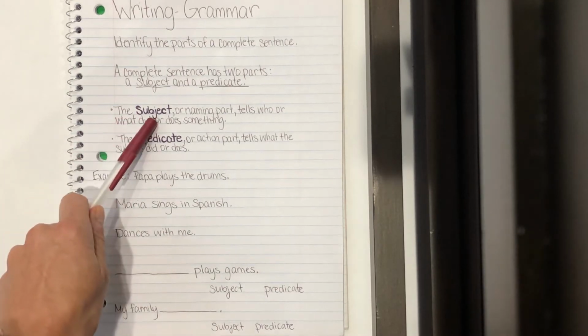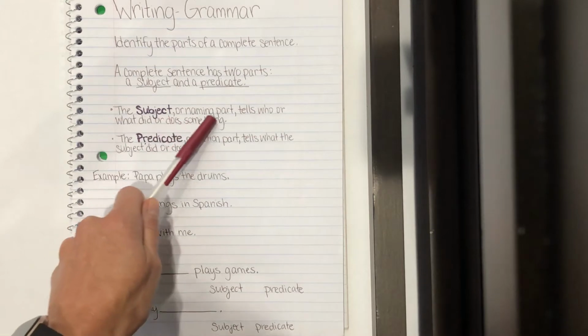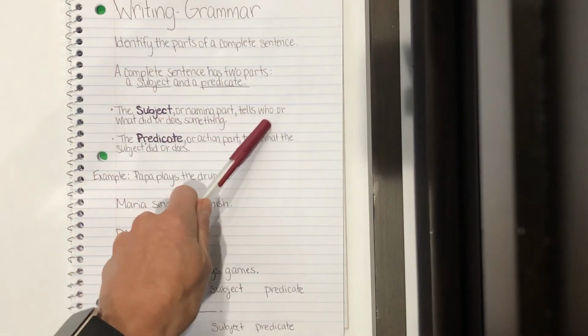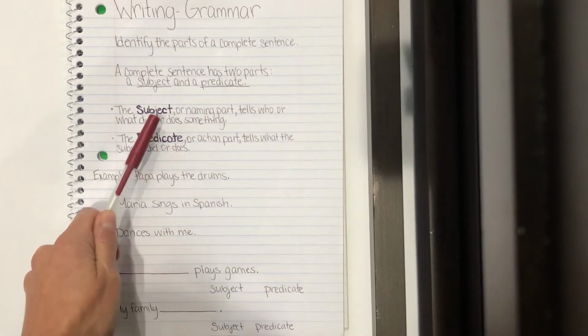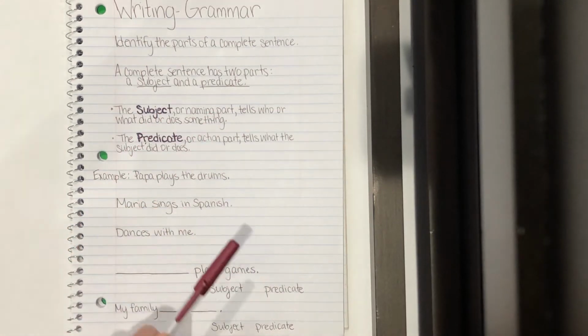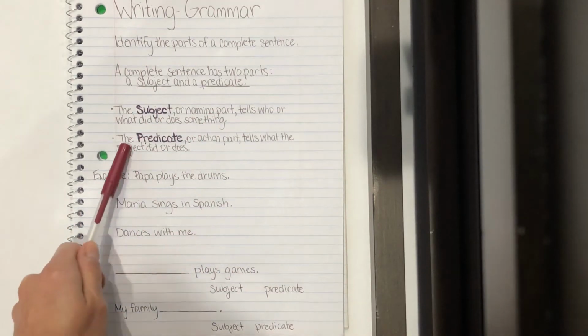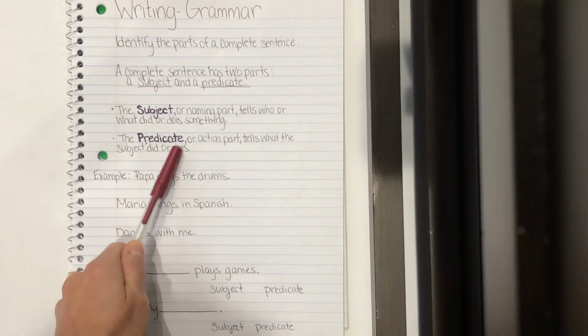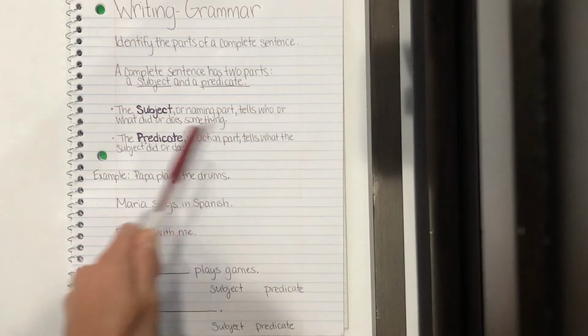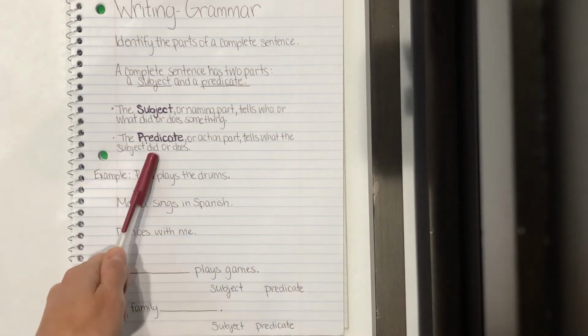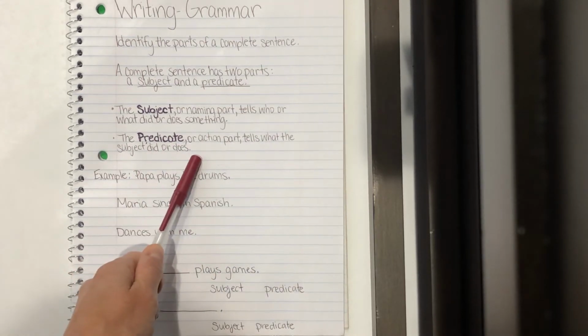The subject, or naming part, tells who or what did or does something. The predicate, or action part, tells what the subject did or does.